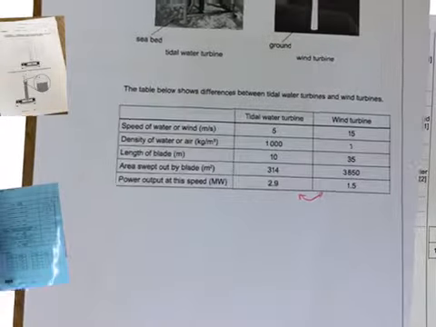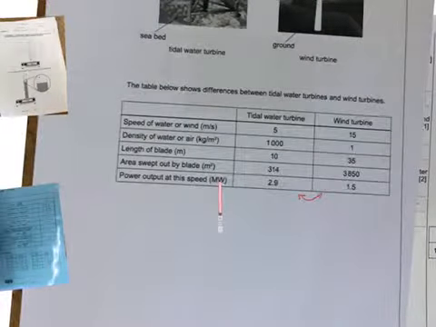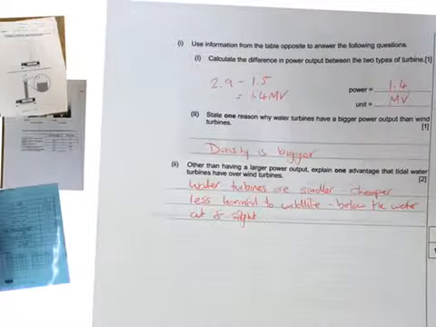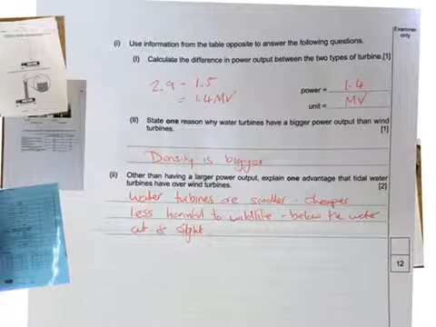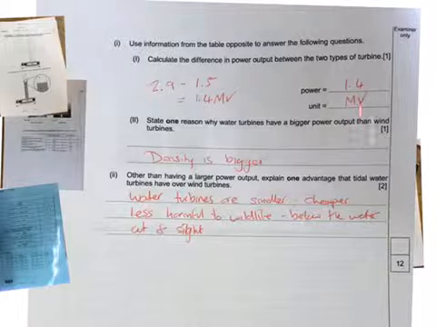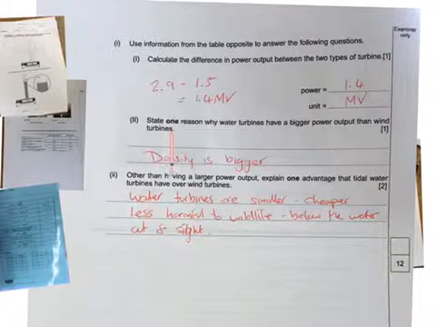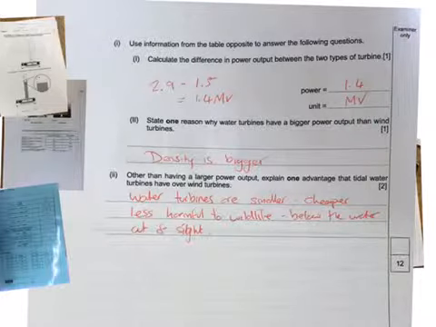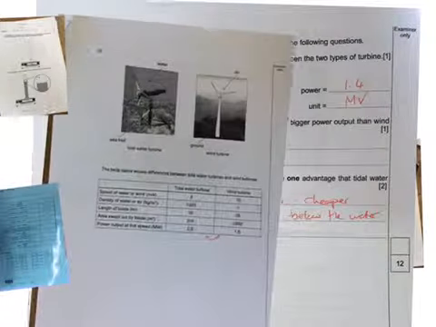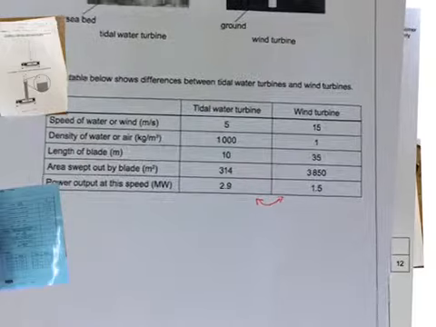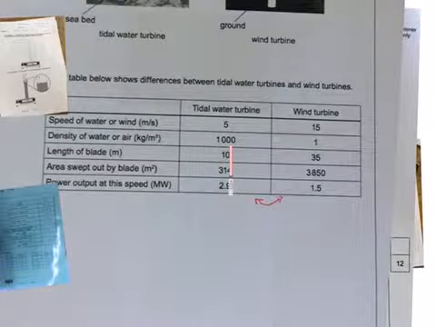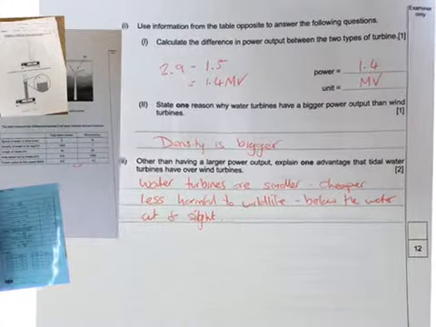But I got the units from there, look, just in case you were wondering, megavolts. And there's a mark for megavolts. Oh, but actually, this 1.4 megavolts is worth the mark. State one reason why water turbines have a bigger output than wind. Well, let's have a look at the table. Density of water is massive there. So I would say density is greater. And that's what I've said, density is bigger.